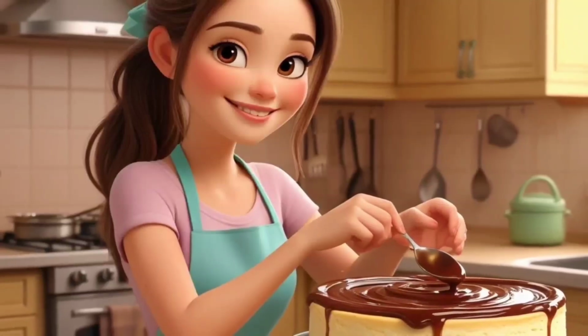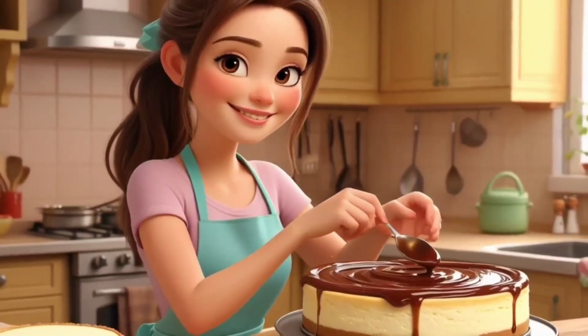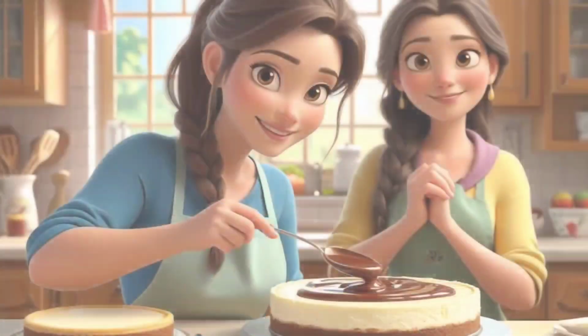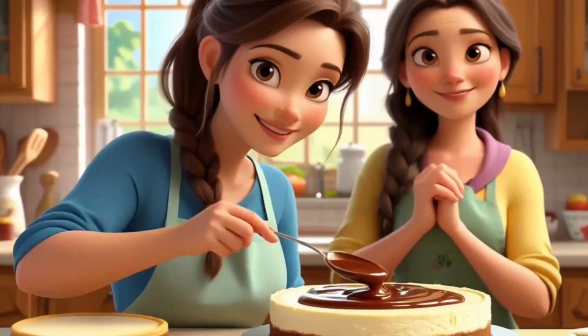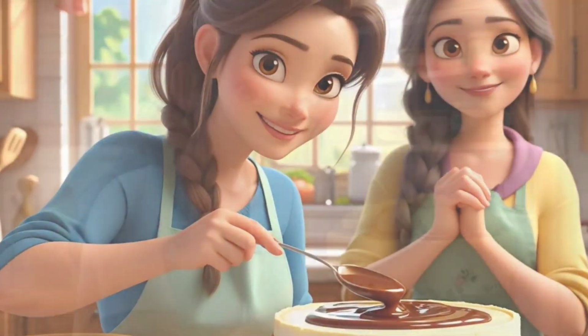Next, we add the lotus spread on top. Warm it a little so it becomes soft. Then gently pour it over the cheesecake filling. Spread it evenly with a spoon. My mom said this part looked the most delicious.